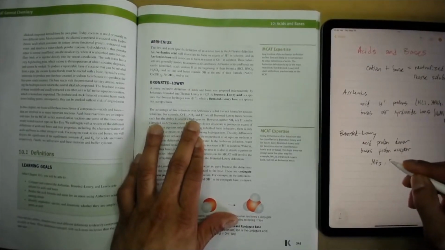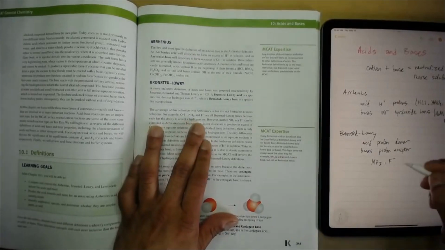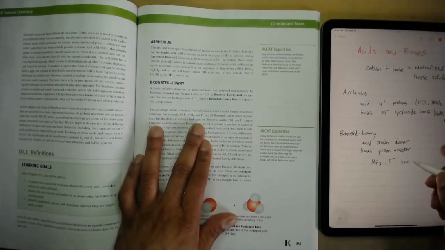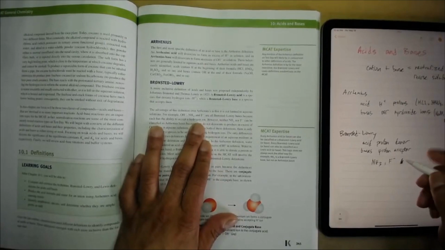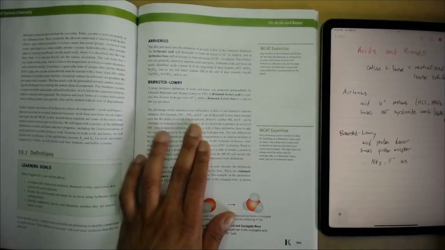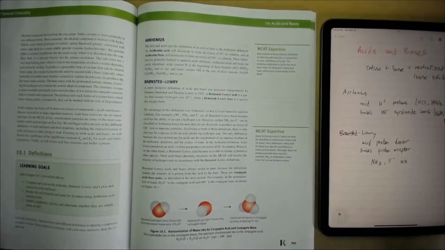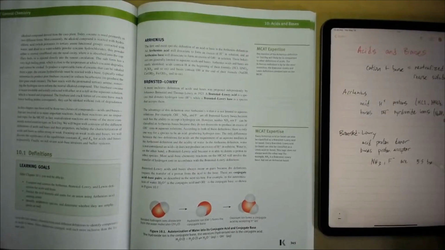NH3 and F- are Bronsted-Lowry bases, not Arrhenius.